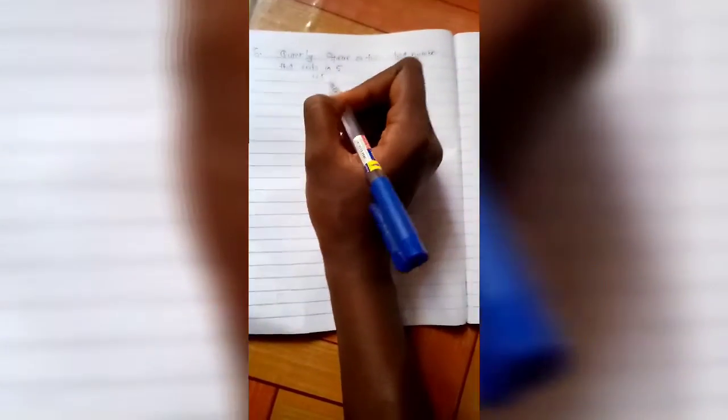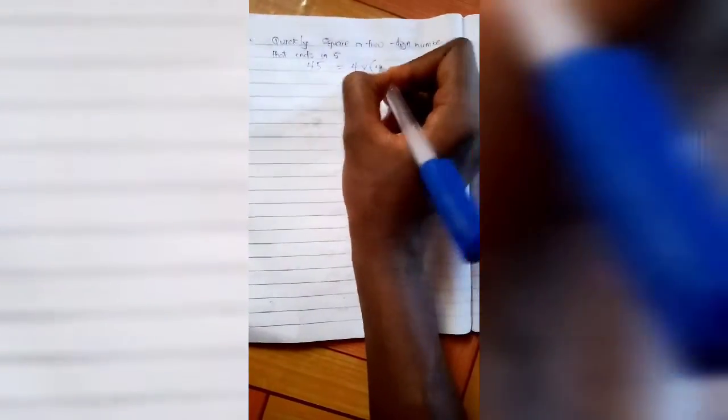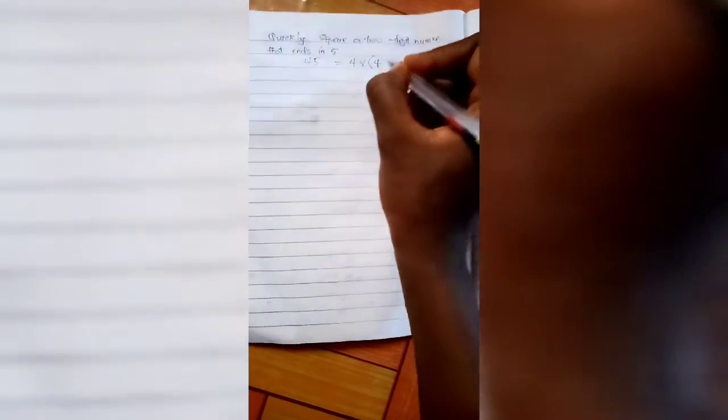This one, quickly square a 2-digit number that ends in 5. If you want to quickly square a 2-digit number, let's say 45. That's 2 digits and it ends in 5. And you want to square it. What you just have to do is multiply the first digit by itself. That's, write your 4 out times this same 4. Then you now add 1. This time around you will be adding 1 to it. Then you write 25. It's a rule. You must put your 25 at the back and you must add 1.